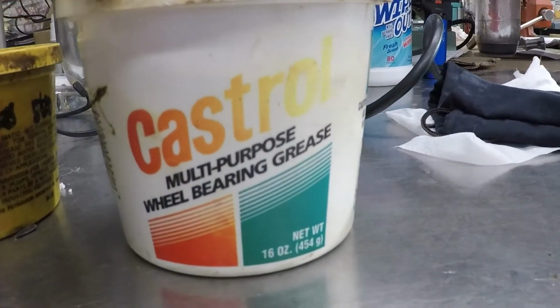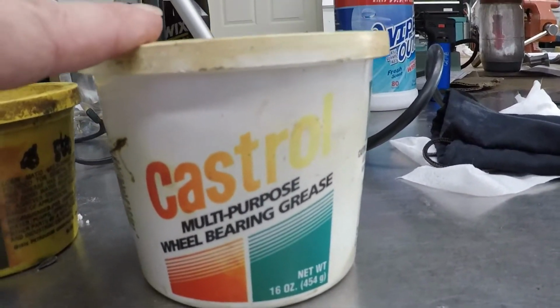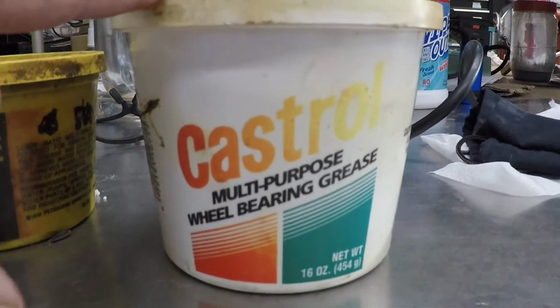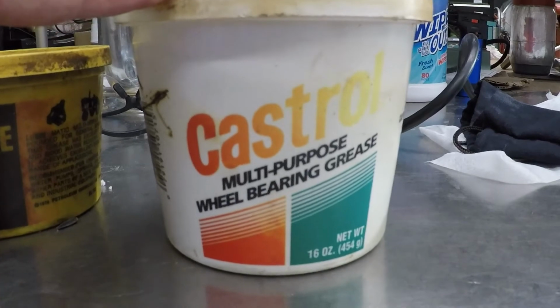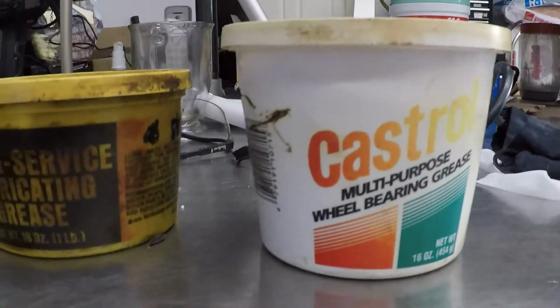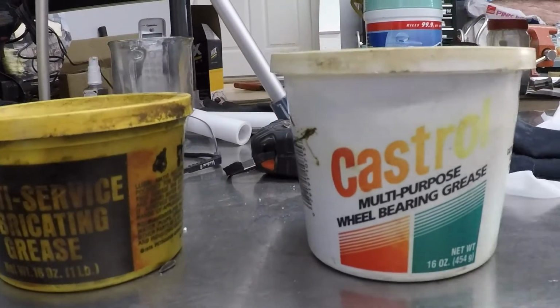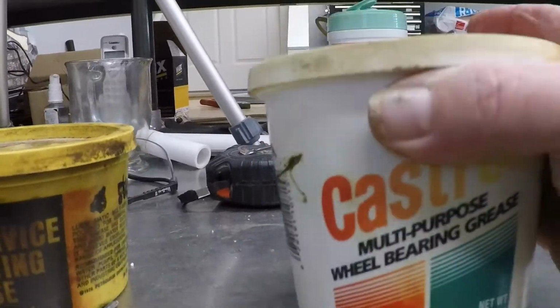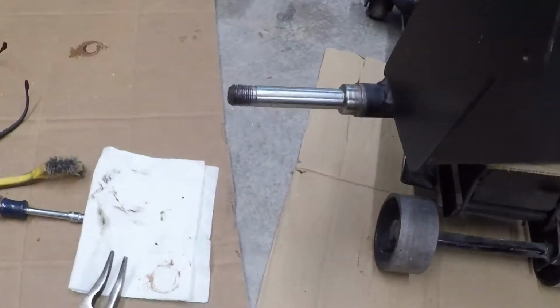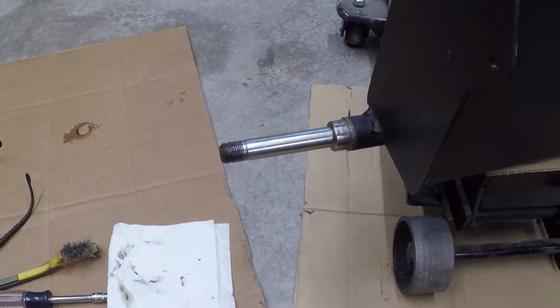You only want to use wheel bearing grease. This stuff here is designed for high temperature, high pressure. You could find yourself really regretting not using the right grease on your wheel bearings. So for the $4, $5 for a container like this, it'll last you 30 years, like this one has lasted me.